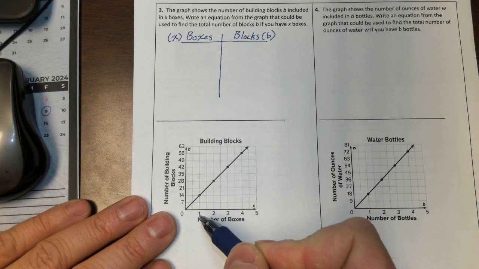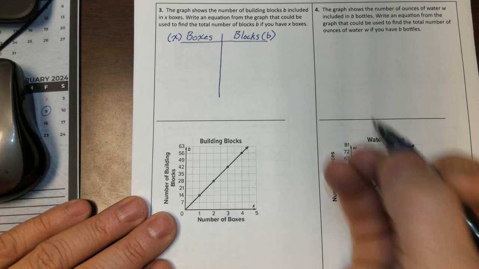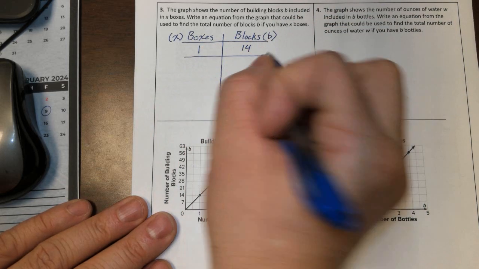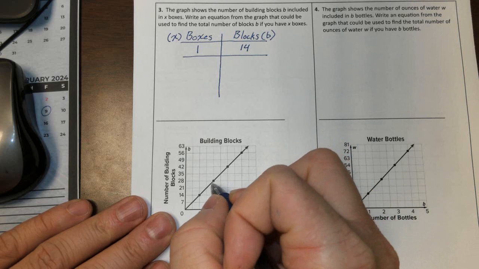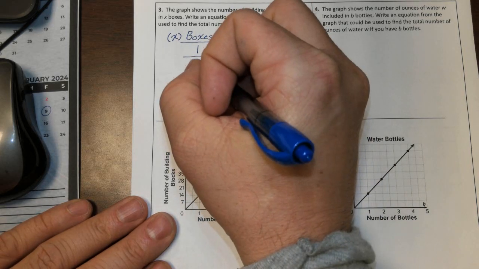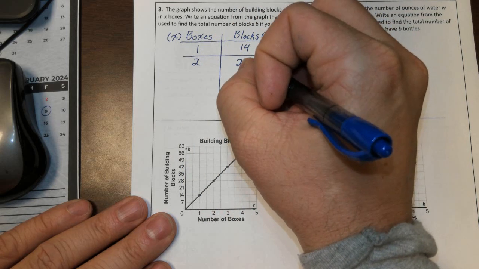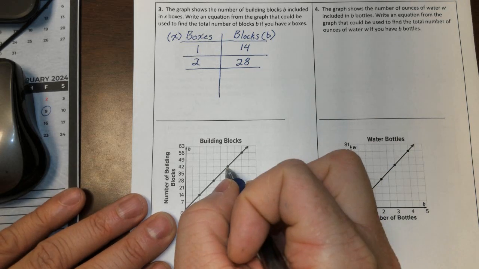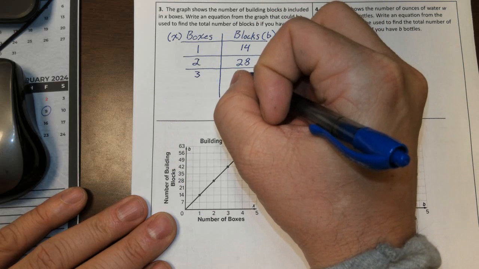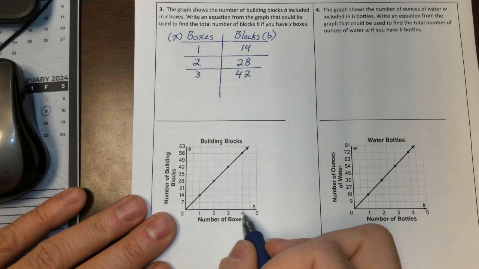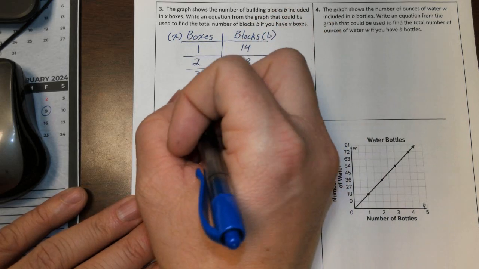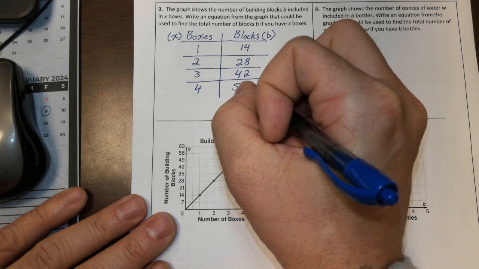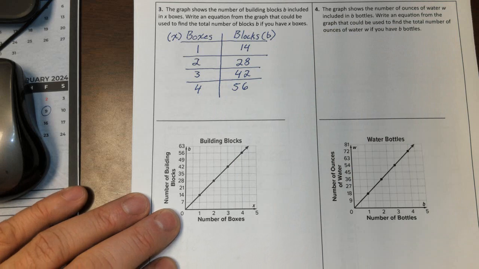Now let's look at our table. If we have one box, how many blocks do we have? 14. So one box is 14 blocks. Two boxes is 28 blocks. That's a tongue twister. Okay. Let's go out to 3. 3 boxes is 42 blocks. And then 4 boxes is 56 blocks. Okay, 56. Now we need to find the relationship.